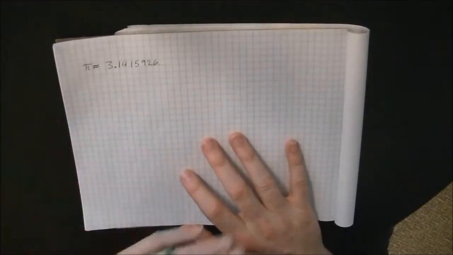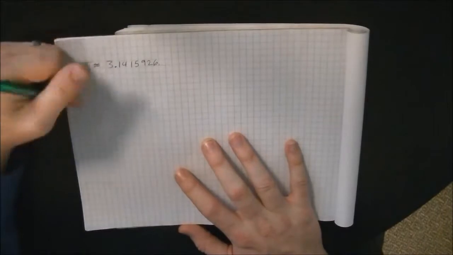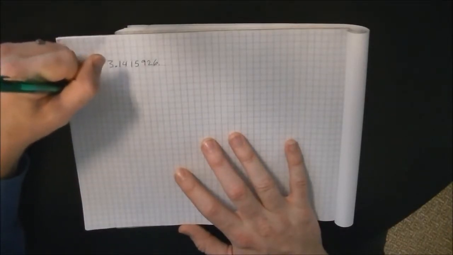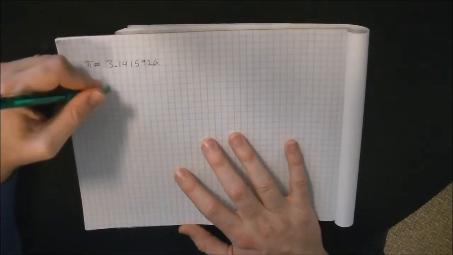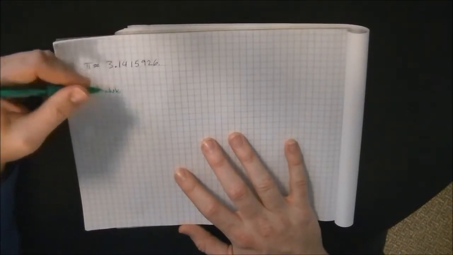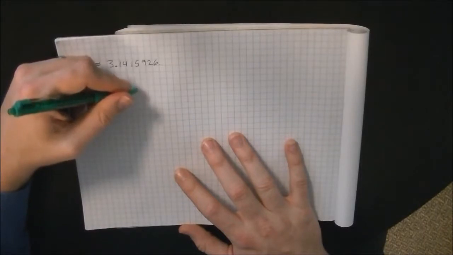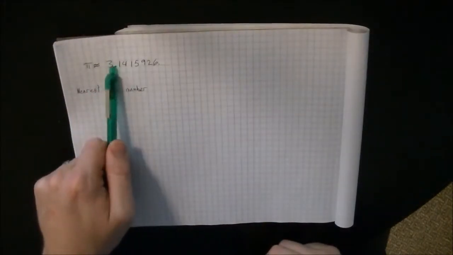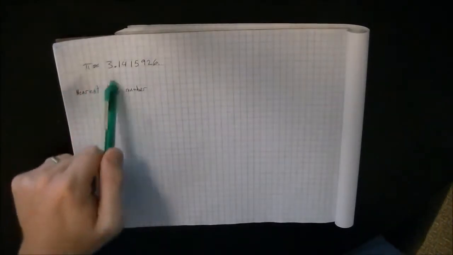Well, first off, we need to know what we're rounding to. So if I say I want to round to the nearest whole number, that means I'm looking at the units decimal place. So I'm looking at the units place here, so that's my place value, and I want to say, okay, what whole number is this number closest to? That's what I'm trying to say.